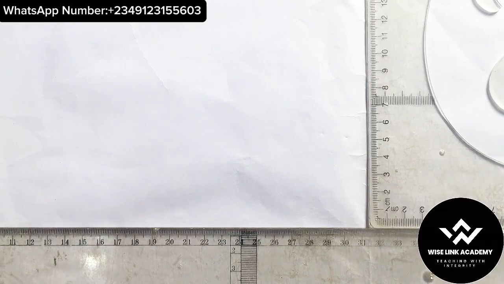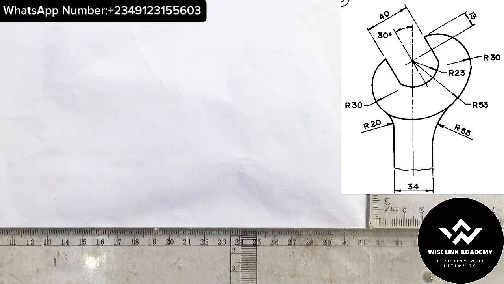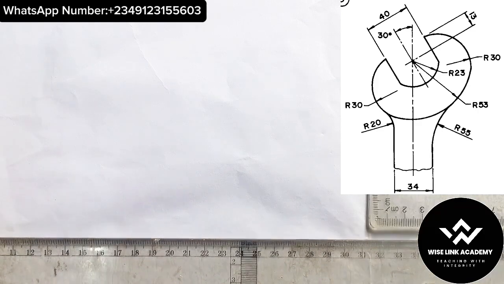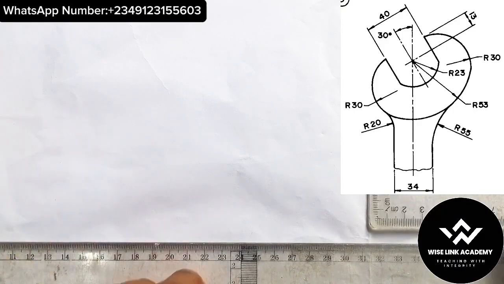For this class, we're trying to produce that figure using the principle of tangency. My very first task to produce this figure is quite a simple process. So what's the first task here? My very first task is to draw a vertical line.